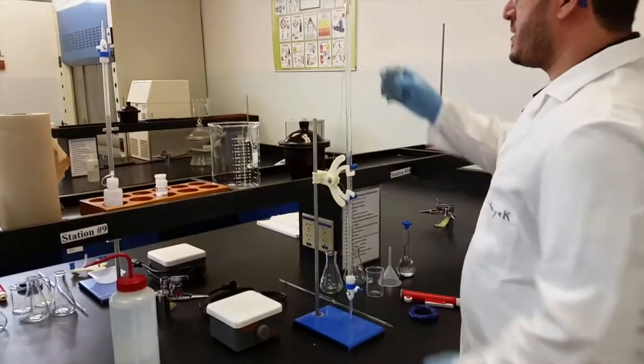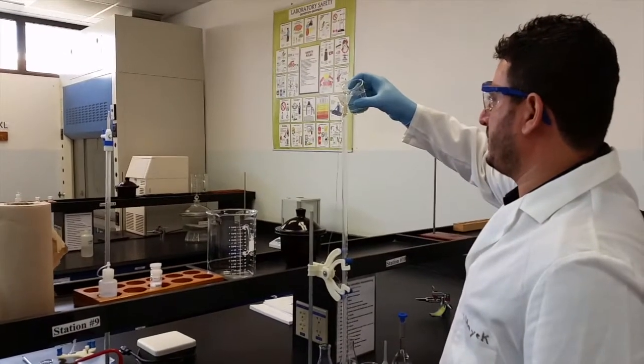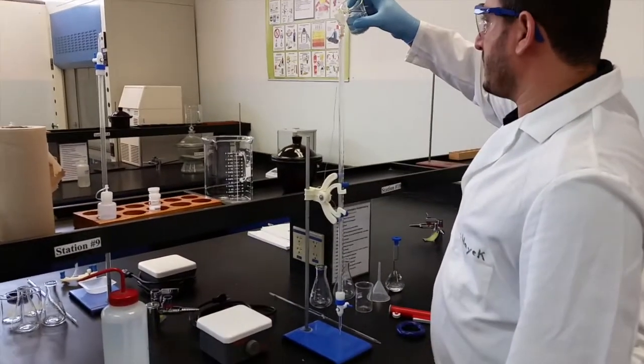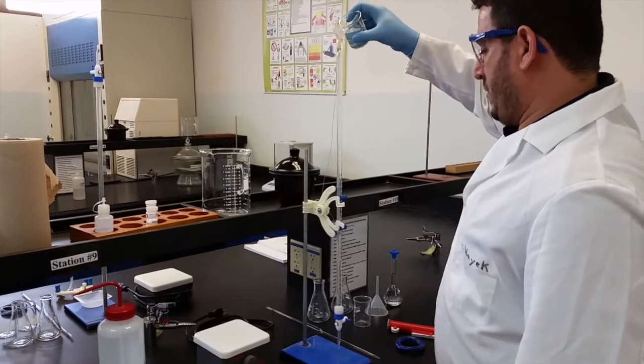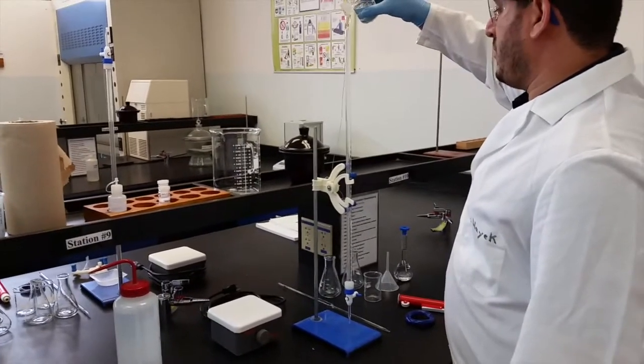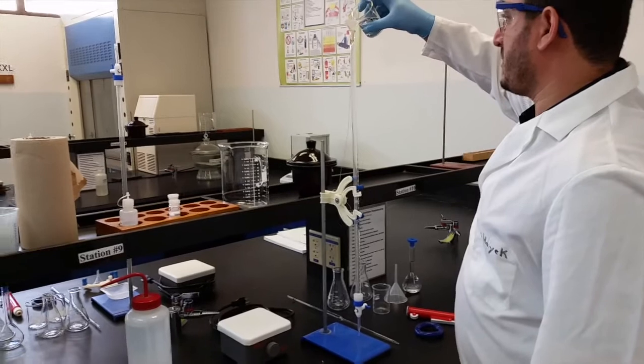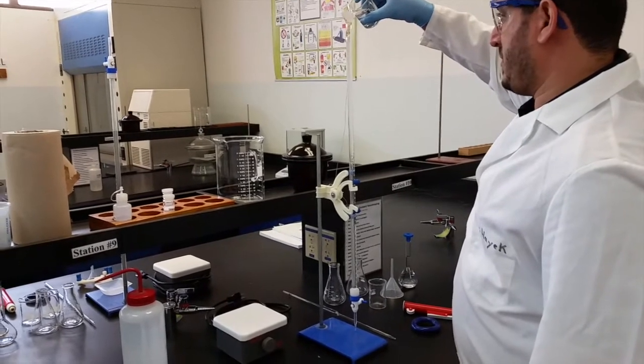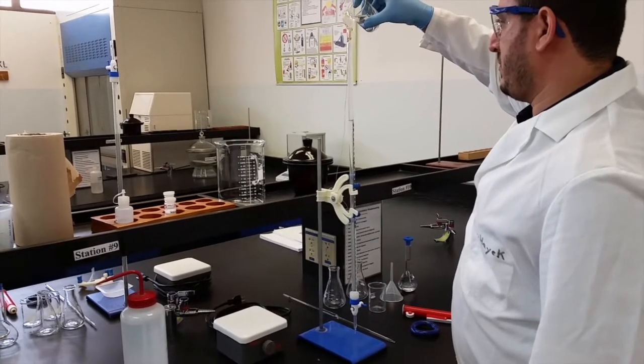Make sure it's closed. You will add slowly. Make sure that you don't have air bubbles inside your burette.